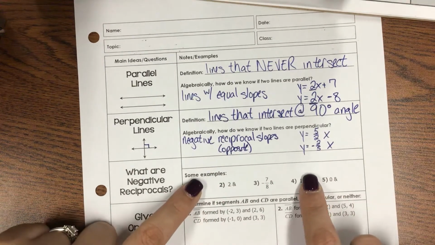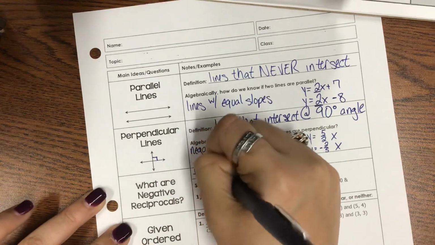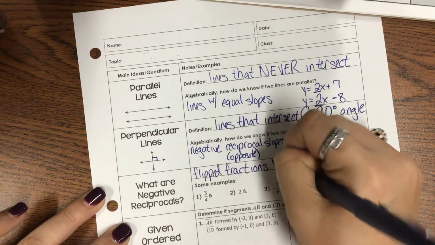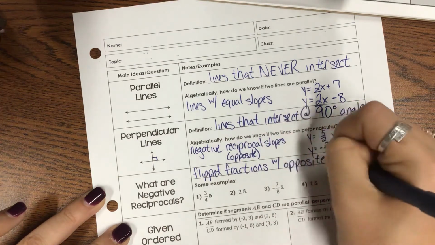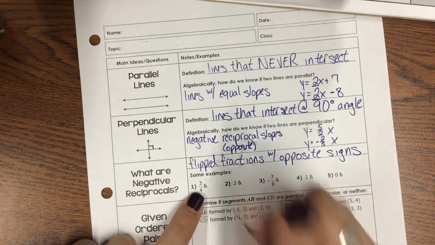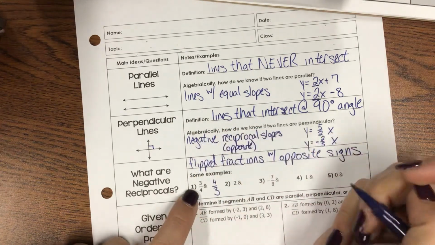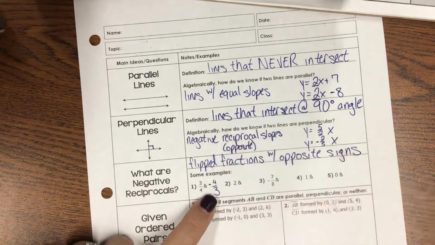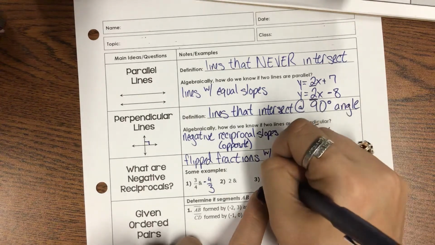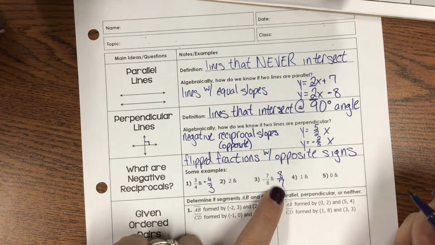So that's what we're going to try right here. Negative reciprocals are flipped fractions with opposite signs. So when I look at 3/4, I'm going to flip it. So 3/4, I'm going to turn into 4/3. If this one is positive, this one needs to be negative. If I have a fraction, I'm going to flip it, 8 over 7. This one is negative, so this one needs to be positive.